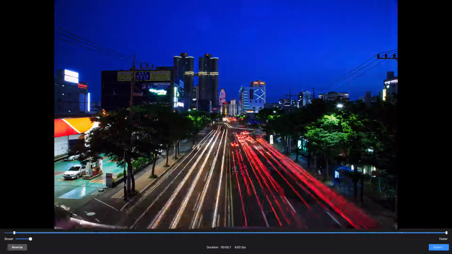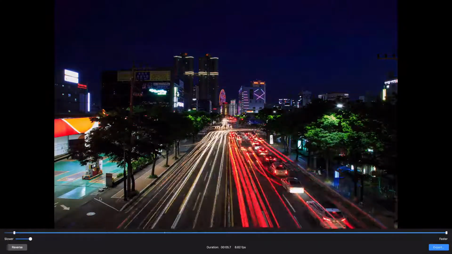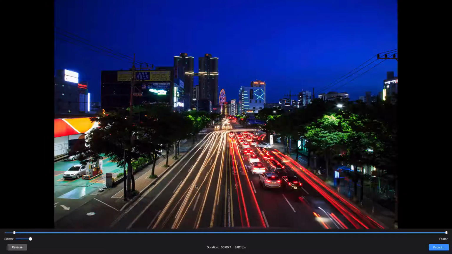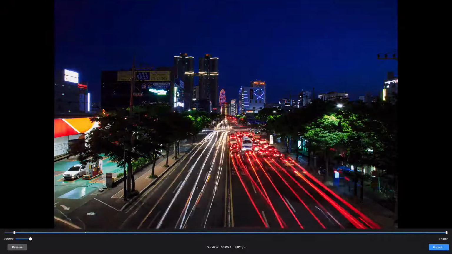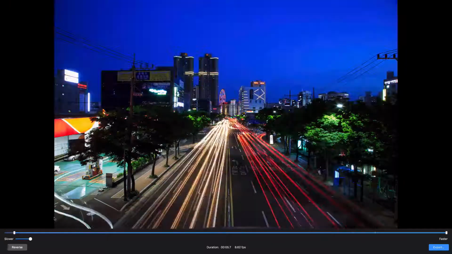And if you're making time lapses, you don't want to go too slow because you can see now, because this is technically kind of an animation, think of time lapse as a flip book. It looks kind of jumpy.